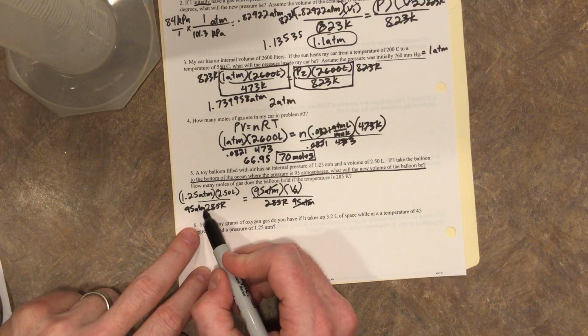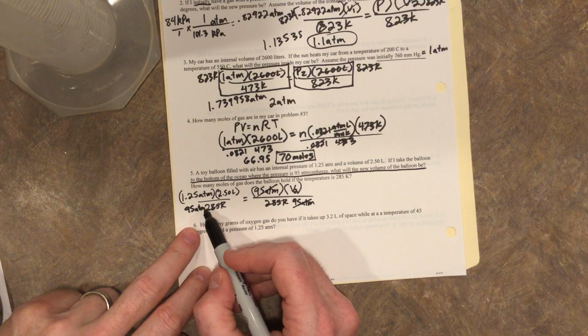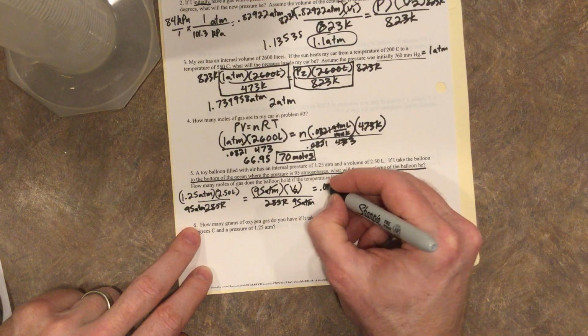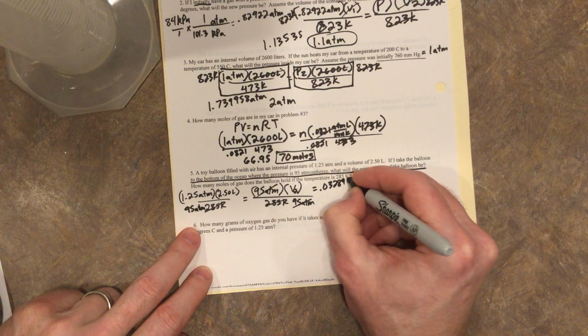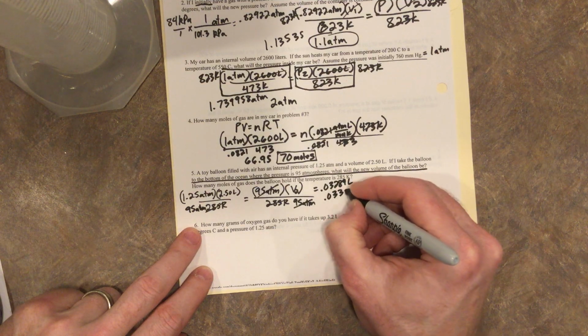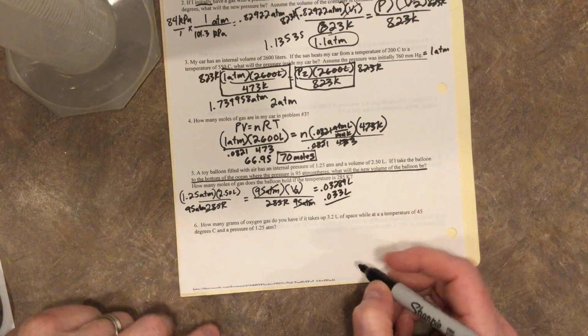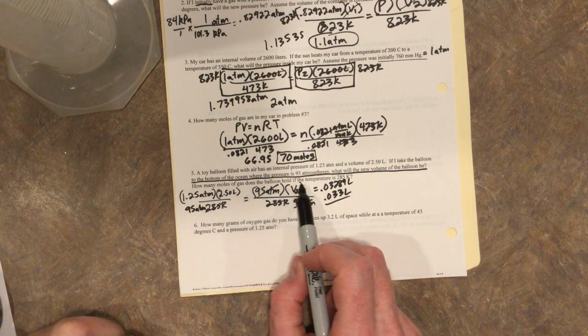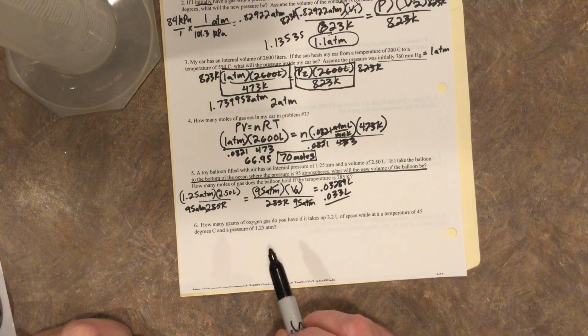When I do all of that work, I'm going to end up getting an answer of the volume being 0.03289 liters. With sig figs, it's going to be 0.033 liters. That's going to be my answer. But then we get to that last problem. It says, how many moles of gas does the balloon hold if the temperature is 285?